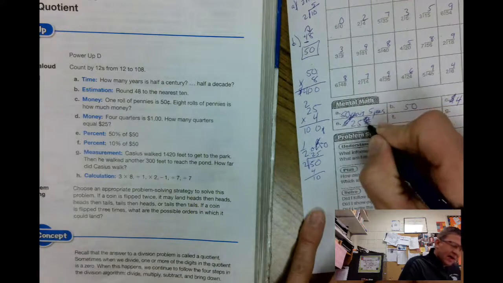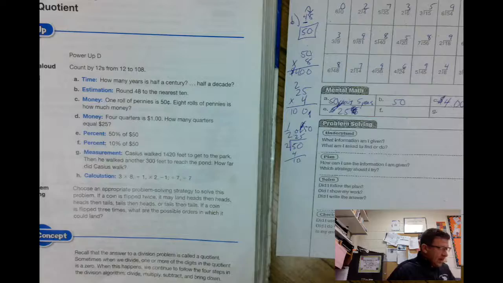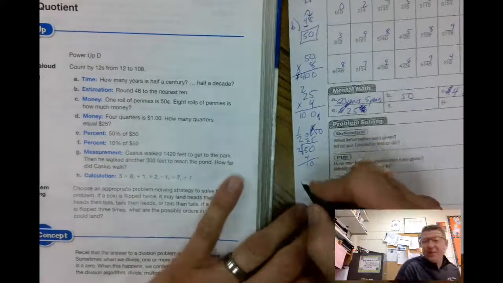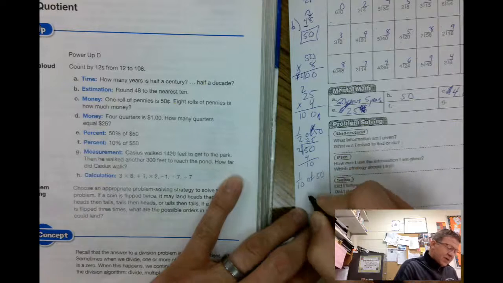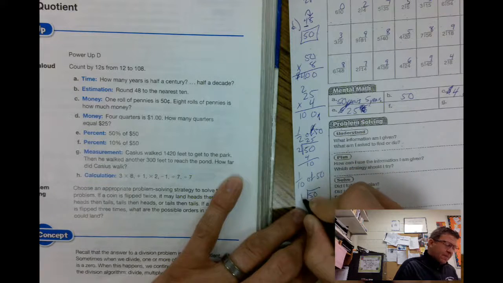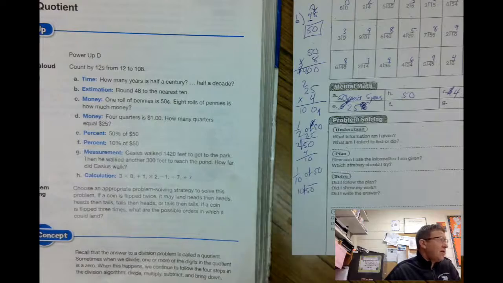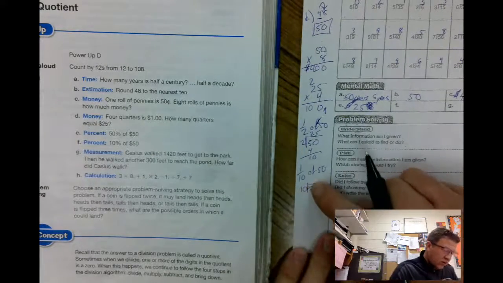F says 10% of 50. When I say 10%, you say 1/10 of, divide by the bottom number. How many times does 10 go into 50? How many times does 1 go into 5? 5 times, not 5%, $5.